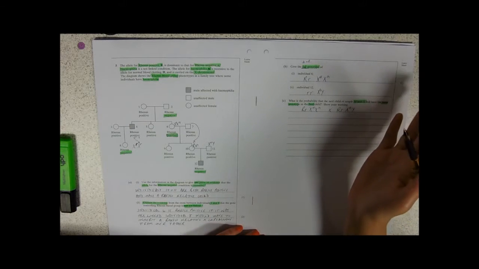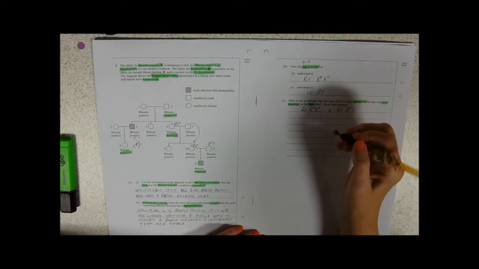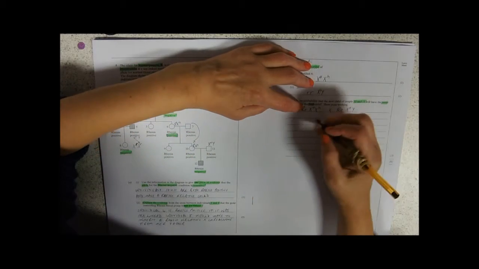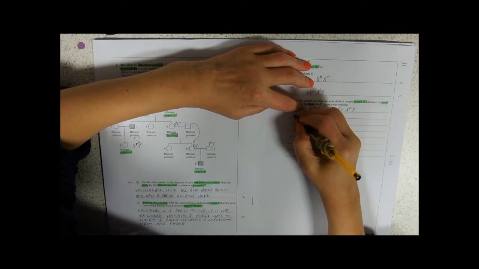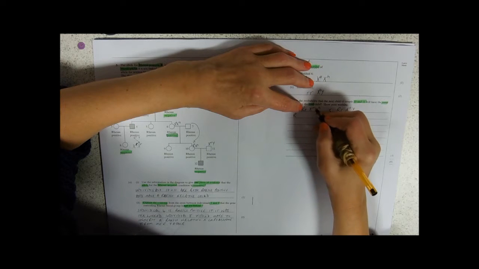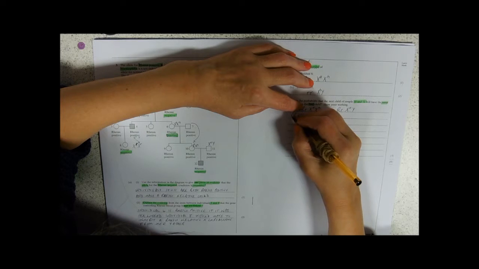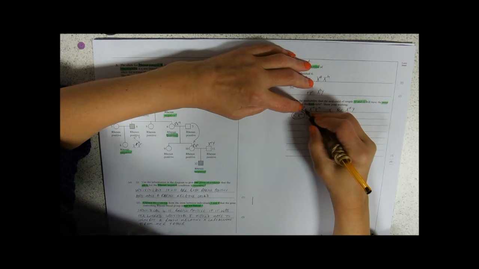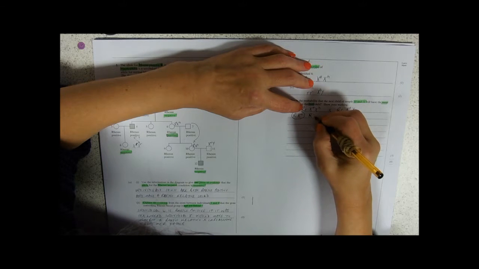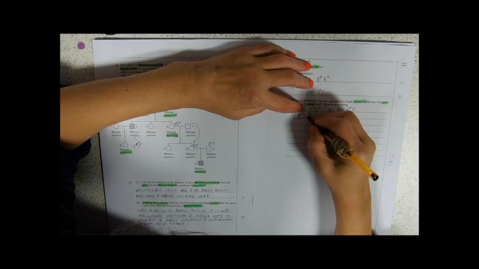Brilliant. So I'm doing a dihybrid cross, aren't I? I need to work out my genotypes of my gametes. So I've got big R, X big H, that's one gamete. Then big R, X little h.